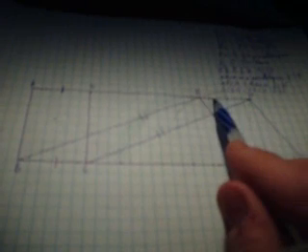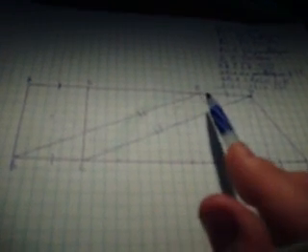Alright, now, we already know that FG and EH, this length right here and this length right here, are equal because this is a parallelogram. So now, because we know that this length is equal to this length, and this length is equal to this length, then we can say that BC is equal in length to EH because of the transitive property.